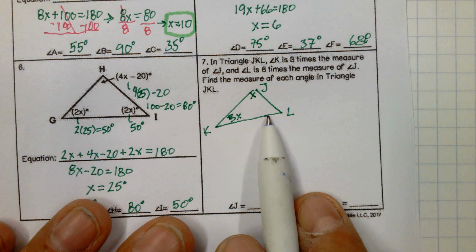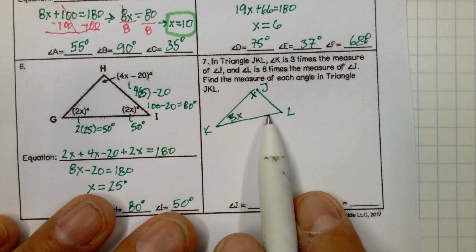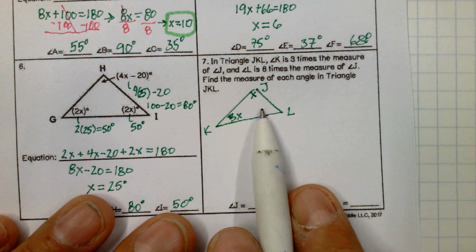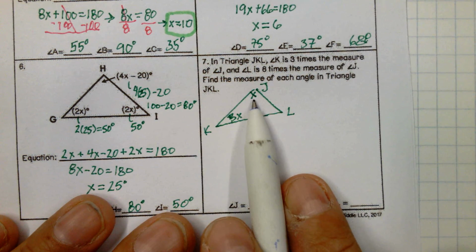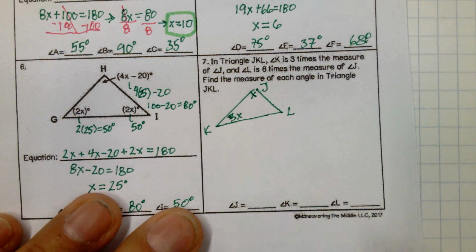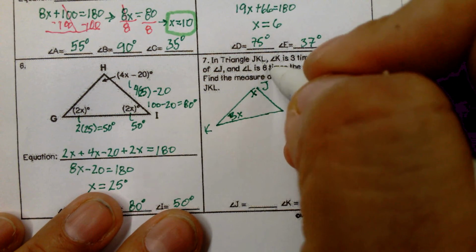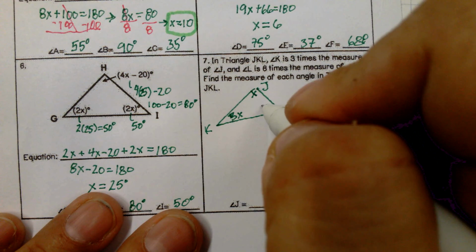Then it says angle L is 8 times the measure of angle J. So what am I going to make angle L? 8 times the measure of J. So since J is x, what would it be? Well, it's 8 times, so 8x.